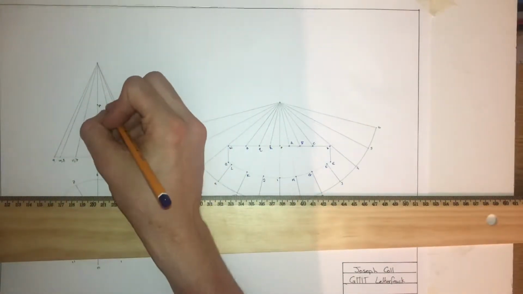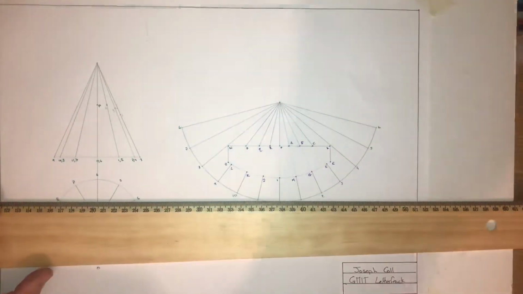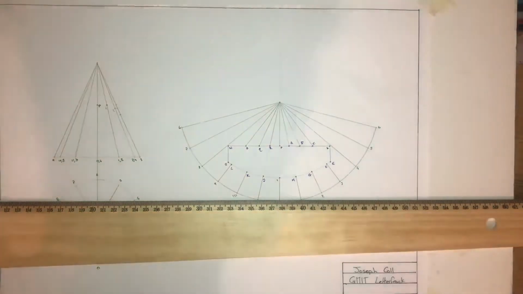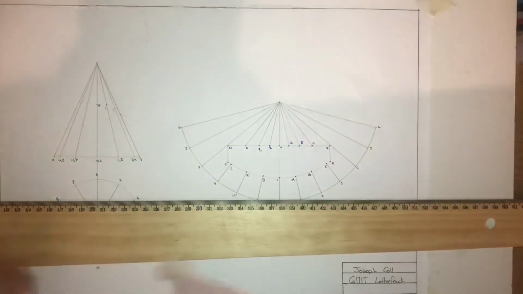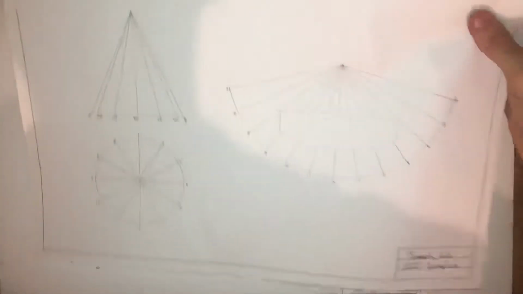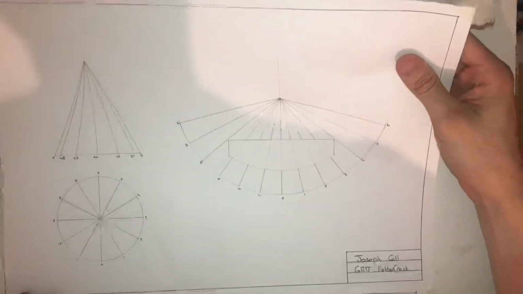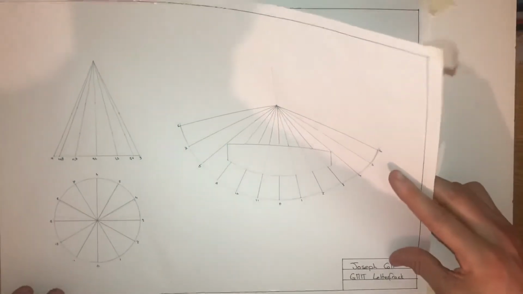We now have point A here. So we follow the same steps with each one of these, and we'll end up with something along the lines of this. So we follow the same process with each of the known ones.